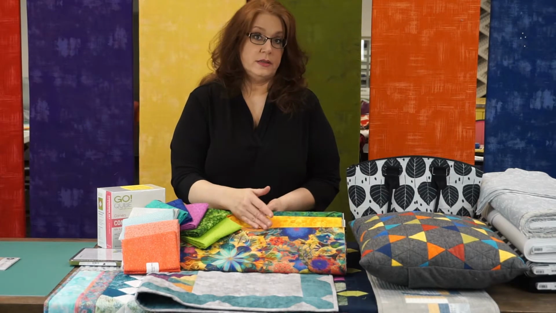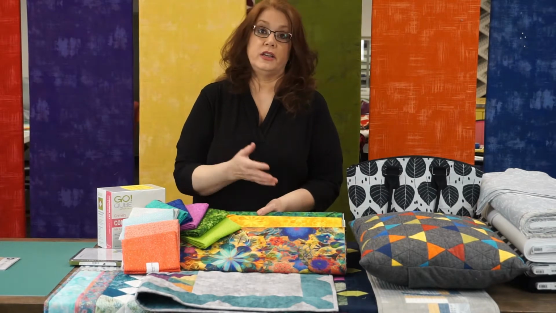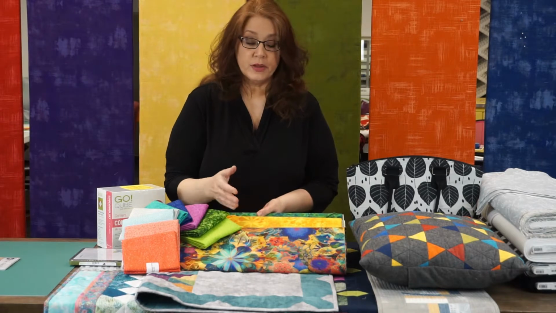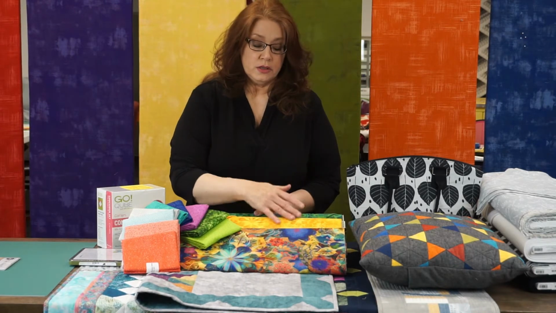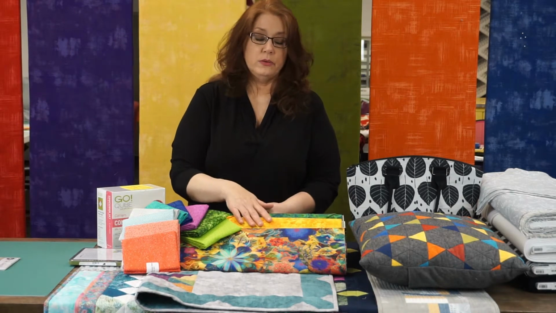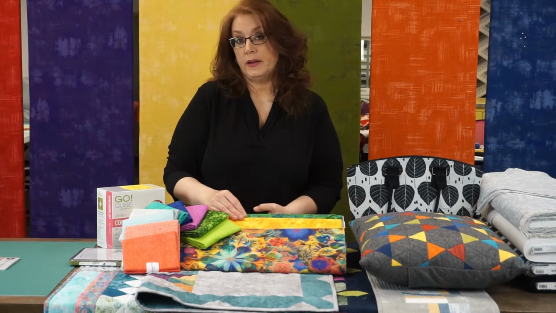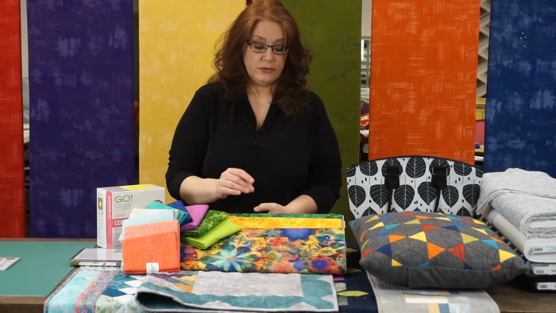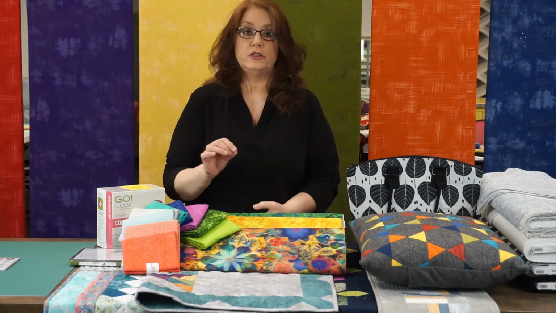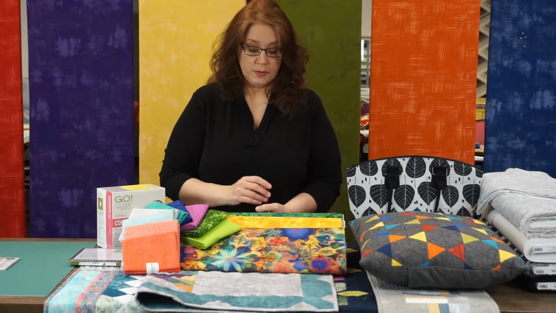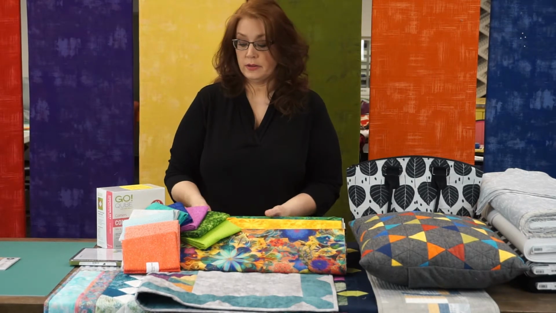Tint is when they add white, and shading is when they add black to a color. So for tones, which we're talking about here in blenders, they're adding a little bit of gray just to change up the color slightly, but they're really basically using the same color.